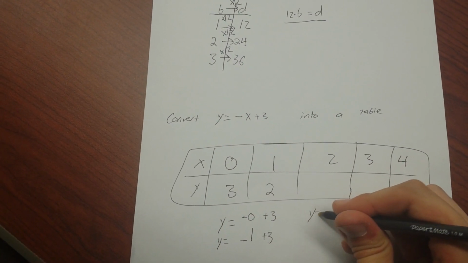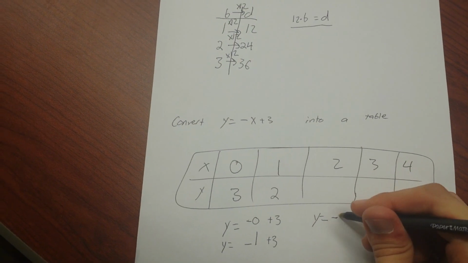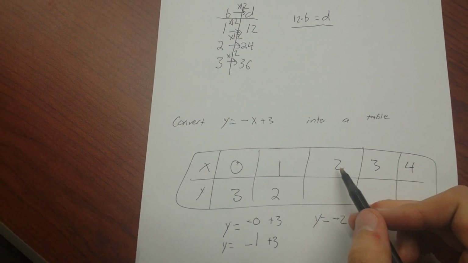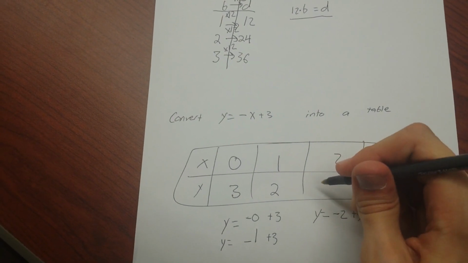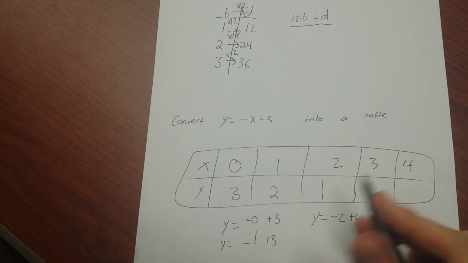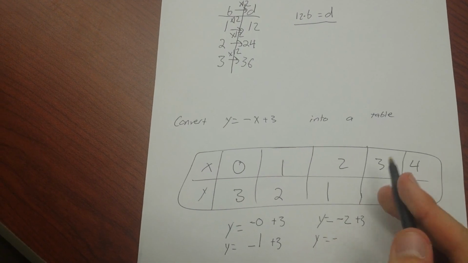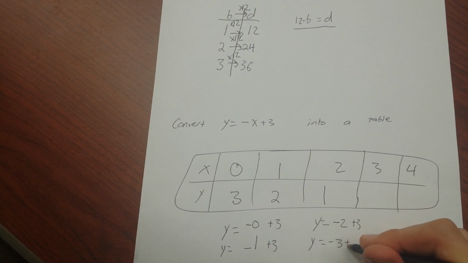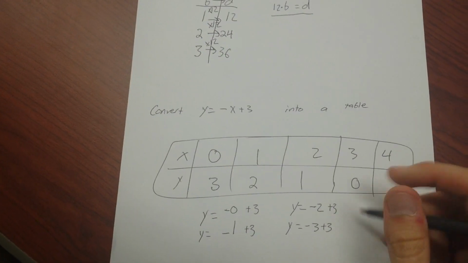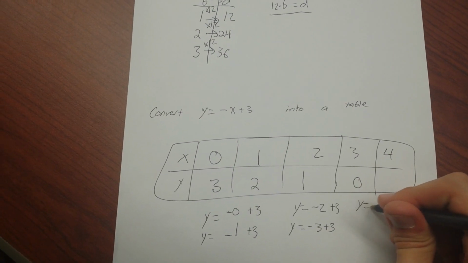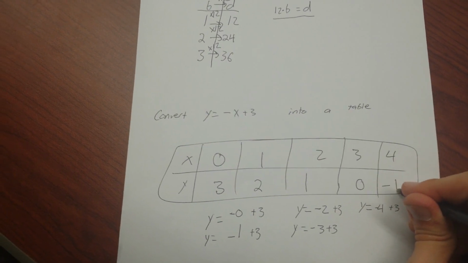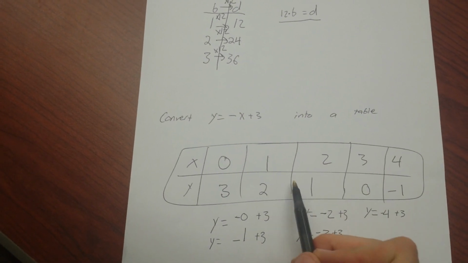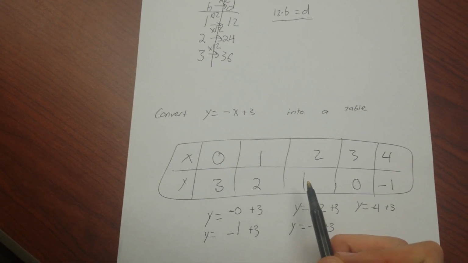Next one, y equals negative 2 plus 3. Recall that we're just throwing these x values into this x right here. Negative 2 plus 3 is 1, so I'm going to put the 1 there. Next one, y equals negative 3 plus 3, that's 0, and you've probably picked up the pattern by now. Negative 4 plus 3, and that is negative 1. So this is our final table answer.